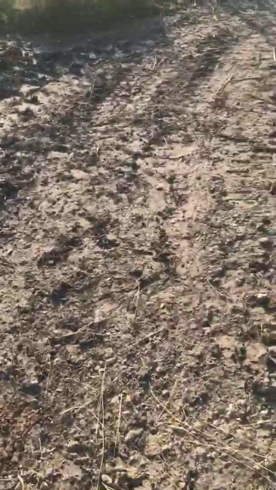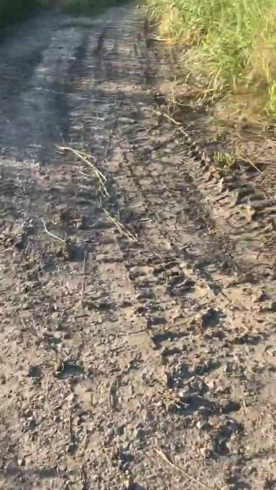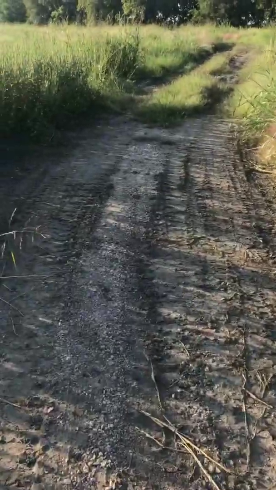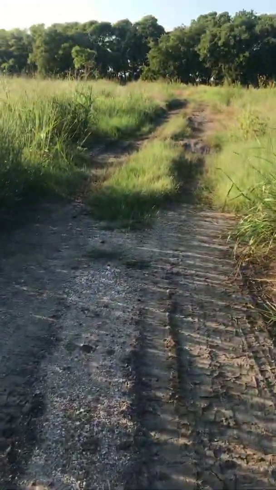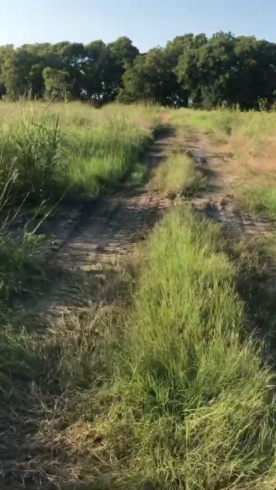And you can see right here, let's go down this dirt road that they've been going down. No one has been down this road for close to a year because they've had that fence up over there. So I know that nobody's been down here for quite some time. So you can see it's much more compacted, much more soil damaged here.